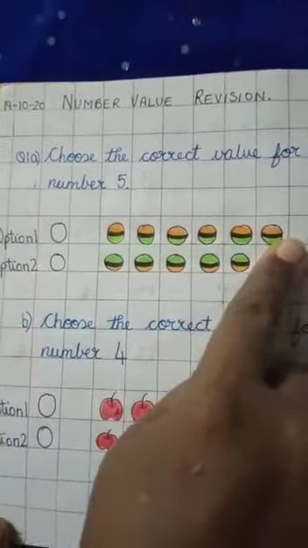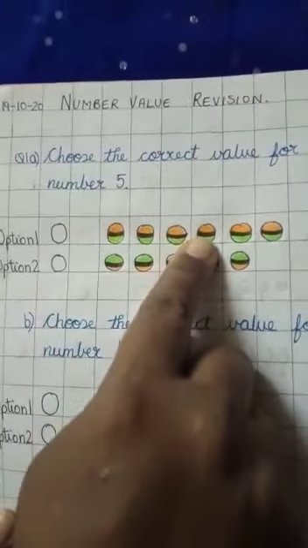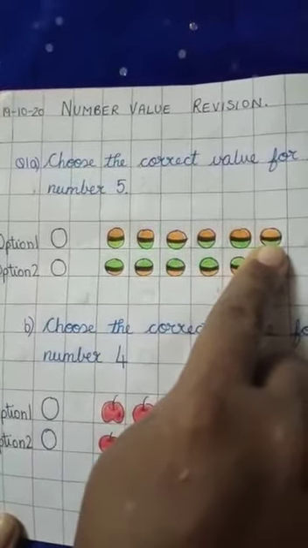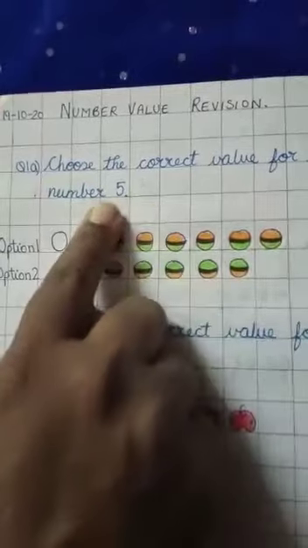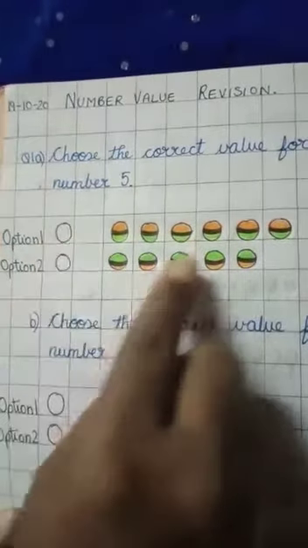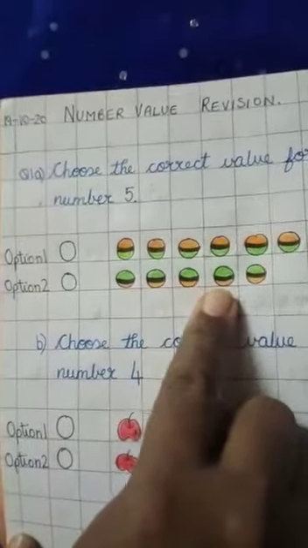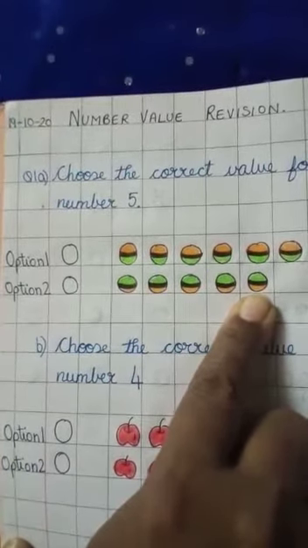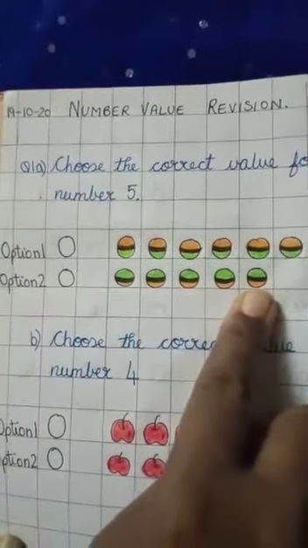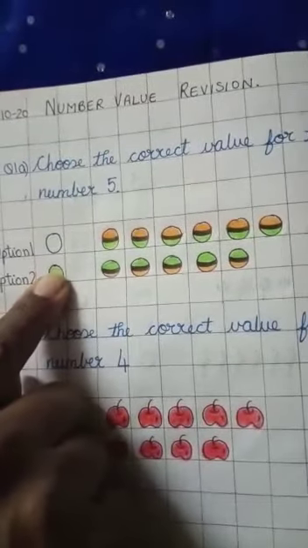Now I have different balls here. Let's count. 1, 2, 3, 4, 5, 6. 6, okay. So now this is not the value for number 5, because number 5 and 6 are different values. Okay, so this is not the right option. Let's look at the next option. 1, 2, 3, 4 and 5. Yes, I've found my proper set, the right set. So this is the value for number 5. So what am I going to do? I'm going to take my color and I'm going to color the option 2. In your exam, you'll be doing it on the phone. So you're going to click on option 2.